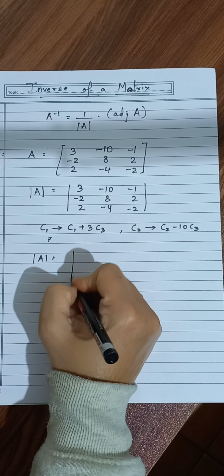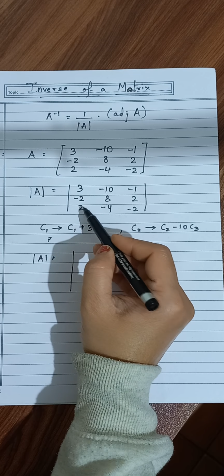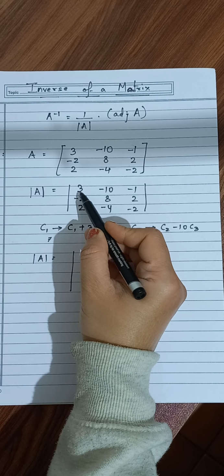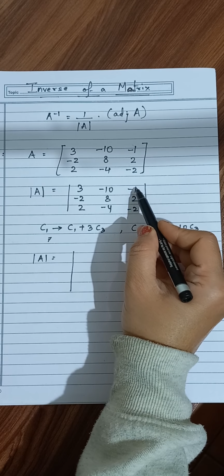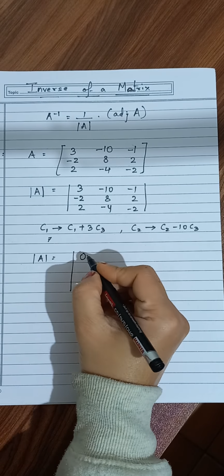This matrix A will become, this is the first column, and here what you have to do, C1 plus 3C3. That means this 3 plus 3 into this C3 value. That means 3 minus 3, so that will become 0.